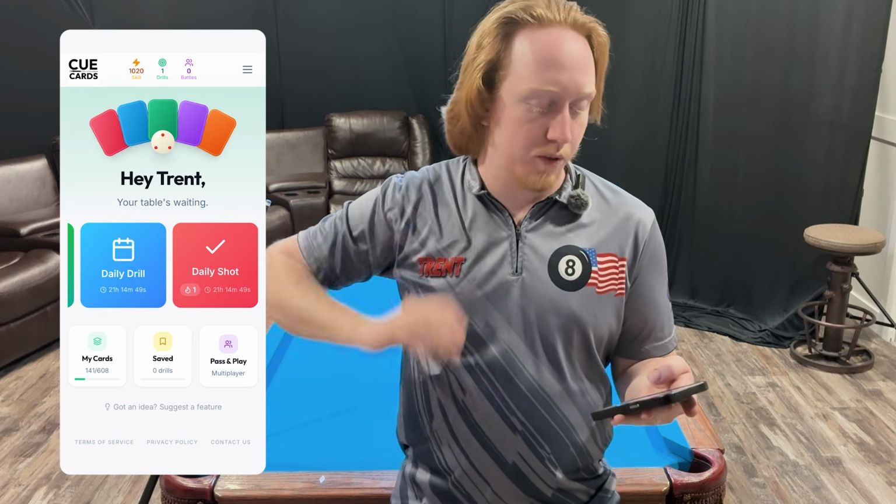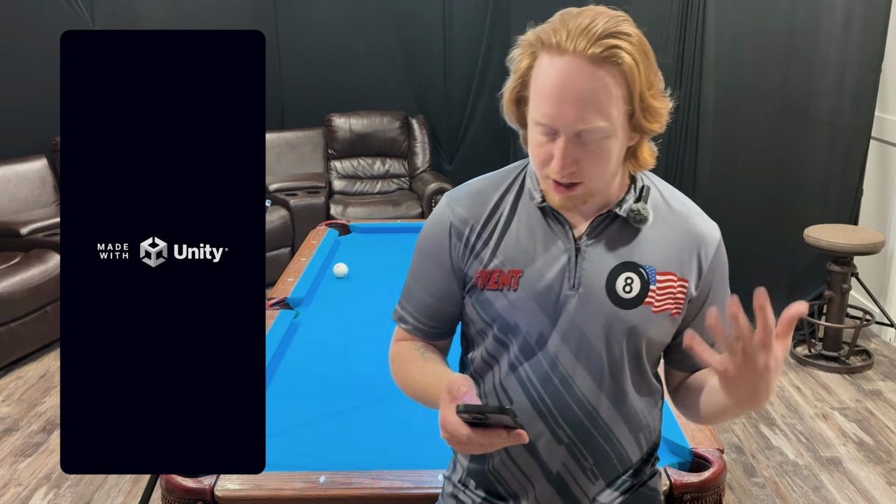Ayo! I do definitely like all the different options in here. It is another one that's heavy on the subscription where you can unlock a ton. It does say my cards is 141 out of 608. So I'm assuming that's what I have access to. Let's go ahead and move on to Cueist.